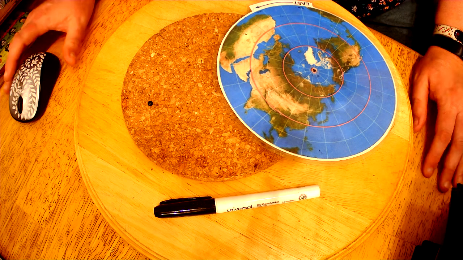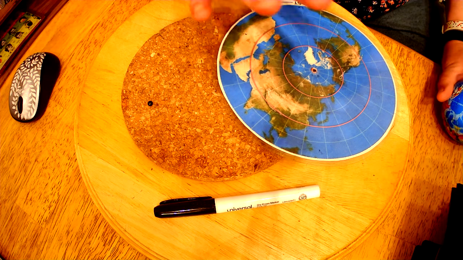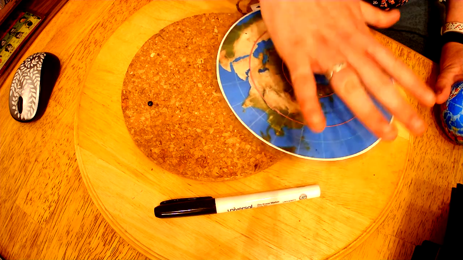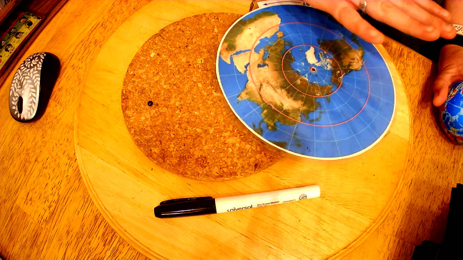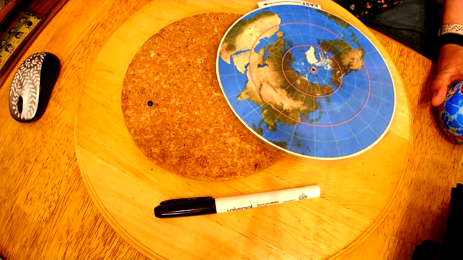So what we have here, I have kind of a flat version of Earth, so don't panic. I'm not endorsing flat Earth, but this is going to make it a little bit easier to draw and it will give us the idea of what we're talking about.